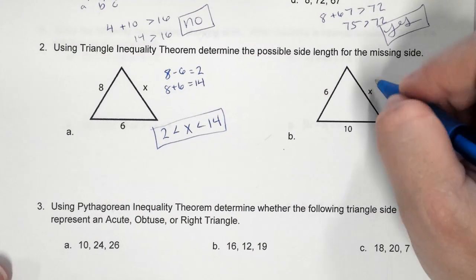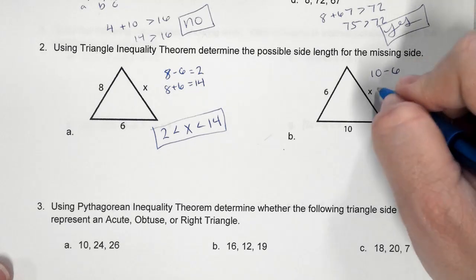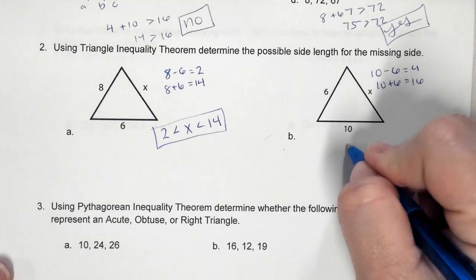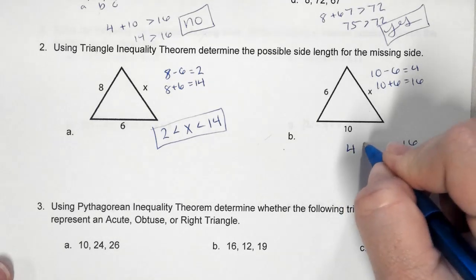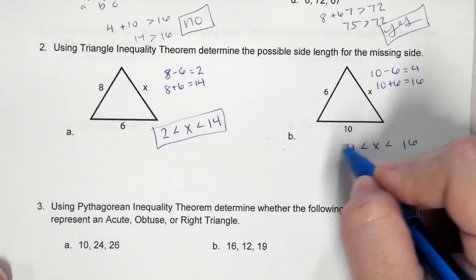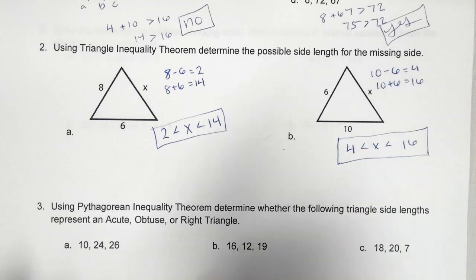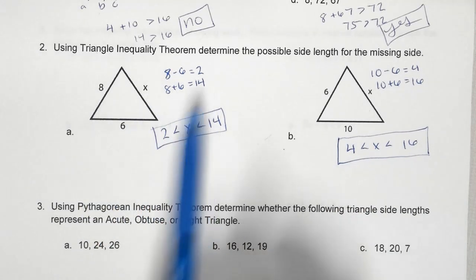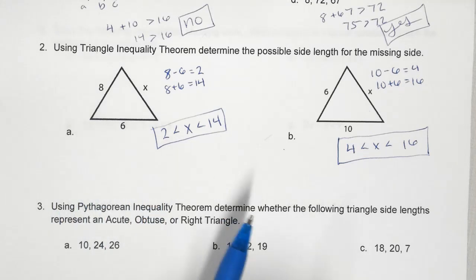Okay, so same concept. 10 minus 6, 10 plus 6, this is 4, this is 16. So it didn't say to use Pythagorean theorem, so we didn't have to worry about the a squared plus b squared and taking it that step further like we did before. We only had to worry about that part.